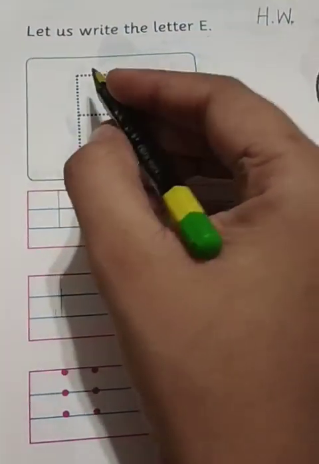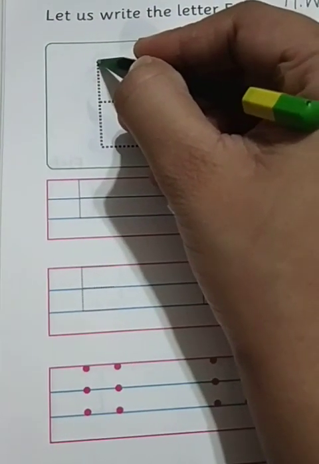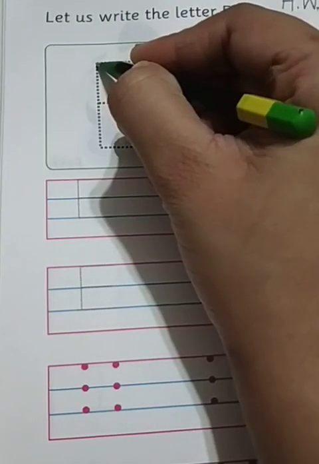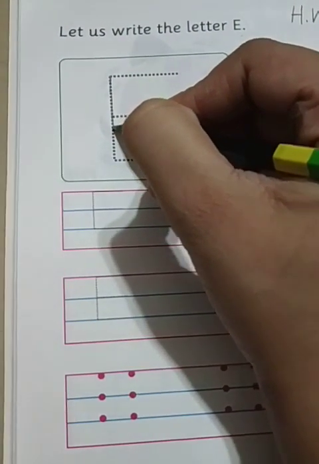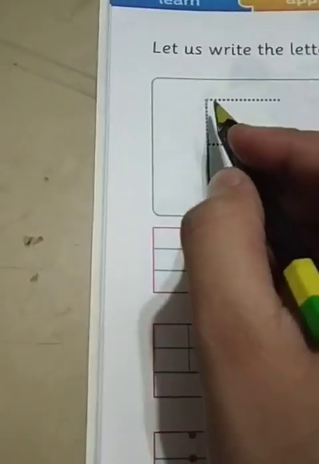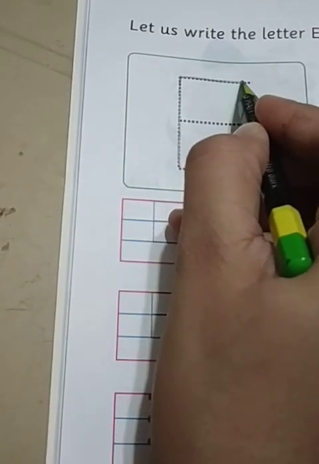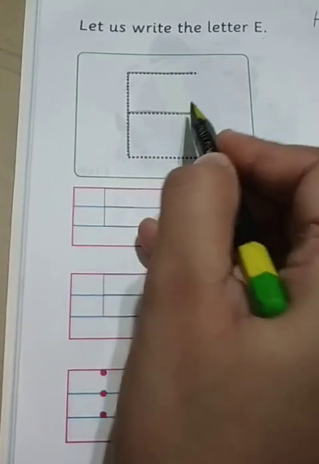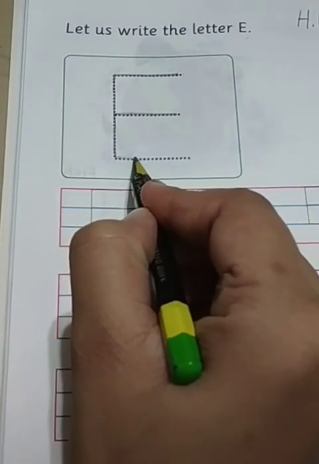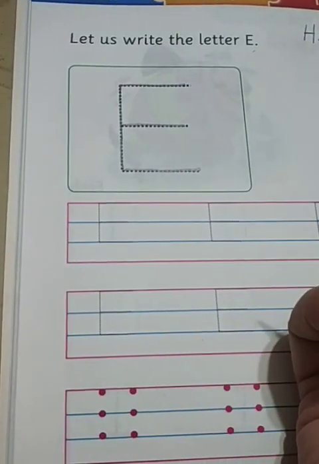Starting from here, first of all we need to trace this letter. So start tracing. Firstly I'm gonna trace this standing line slowly like this. Then I'm gonna trace this first sleeping line, then the second sleeping line, and this is the last sleeping line, and I'm done. You can also trace easily.